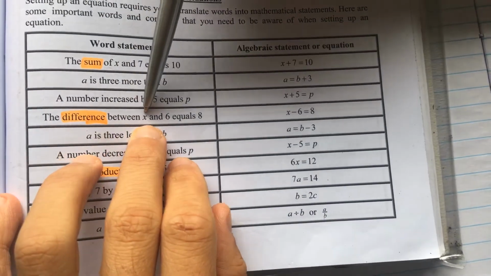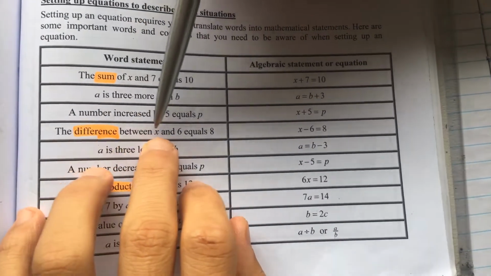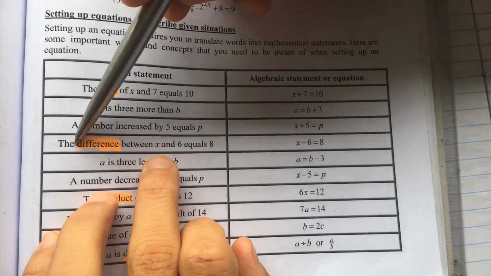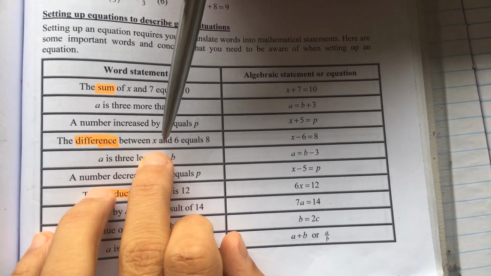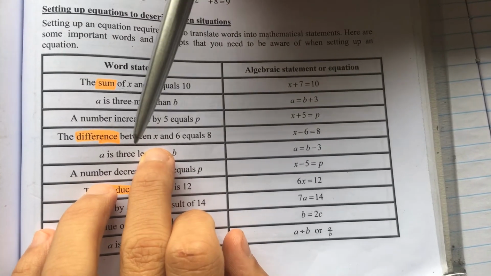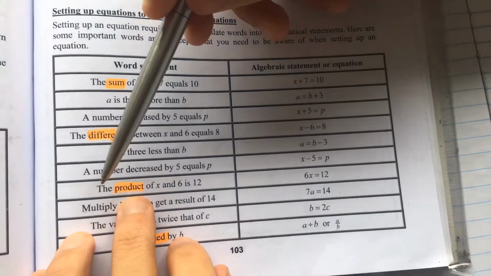The difference between x and 6 equals 8. So the difference between x and 6. They could have said the difference between a number and 6. So if they say a number, we normally identify a number as x. Let's look at another one.